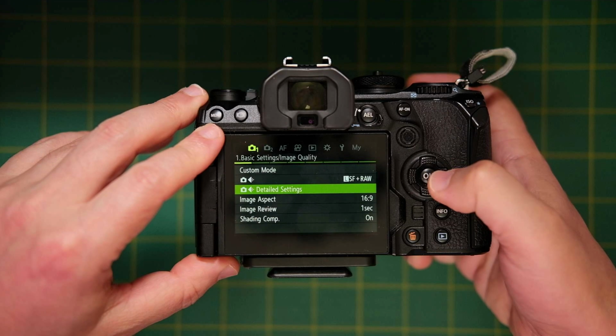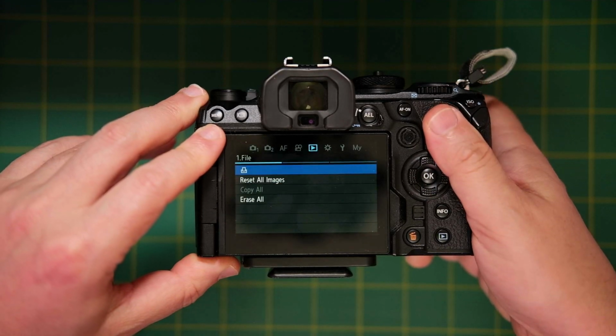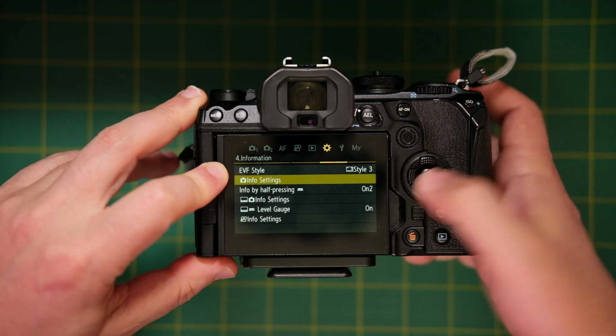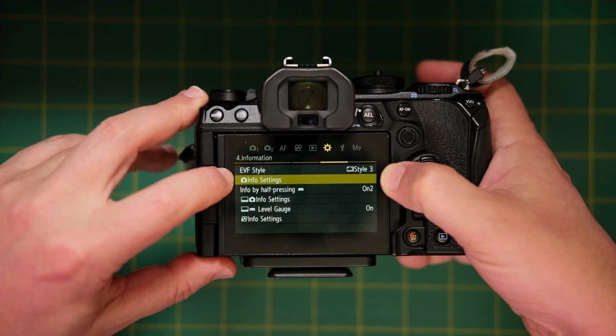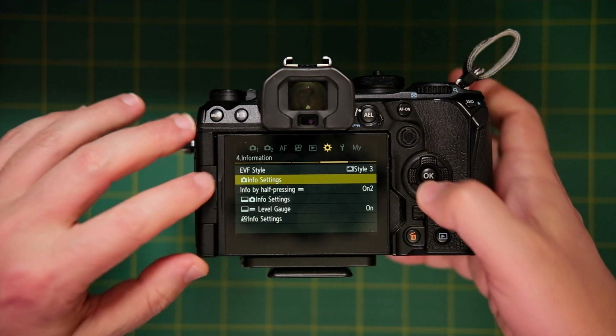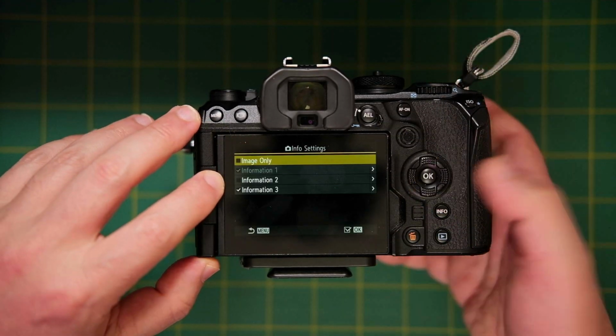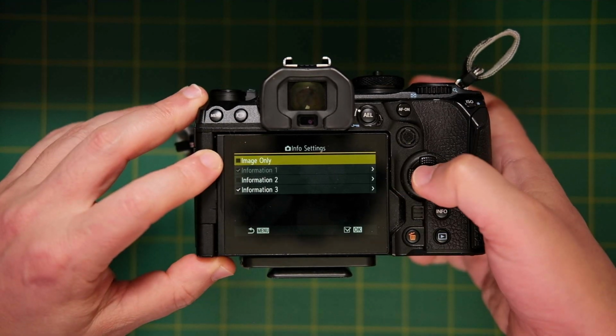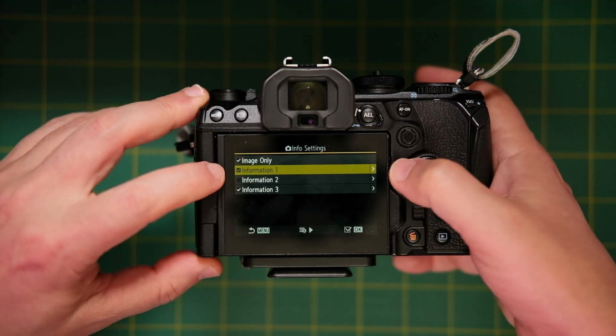So let's go into the menu, and we're going to go over here to the setup menu, and then we're going to go over here to page 4, and we want to select camera info settings. So this is the information we'll see on the back of our LiveView. So we'll click OK here, and we can select if we want to see the image only. So let's just check that for demonstration.